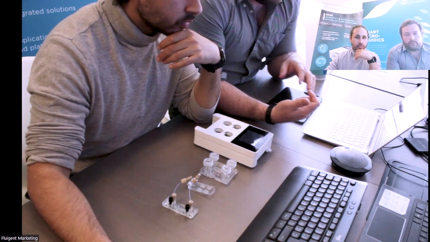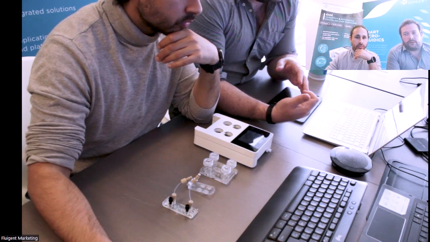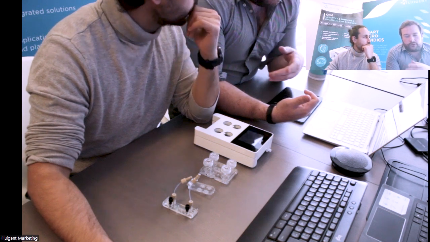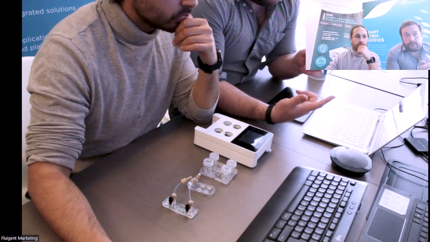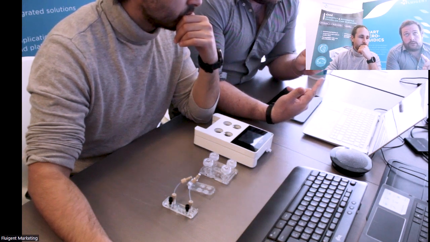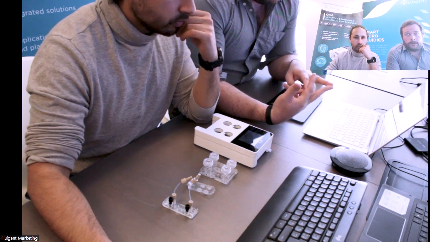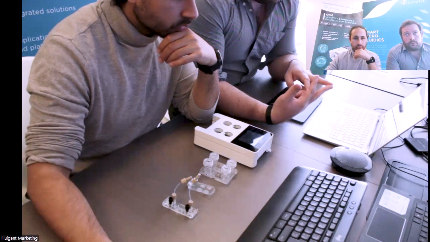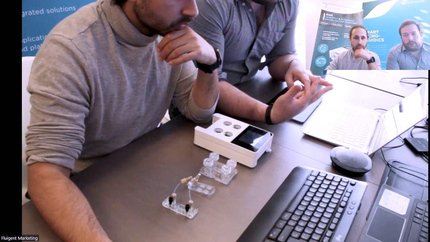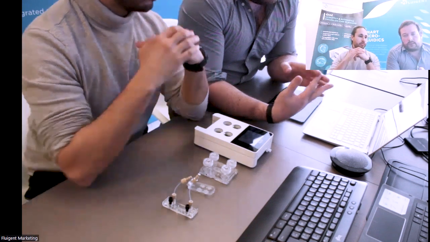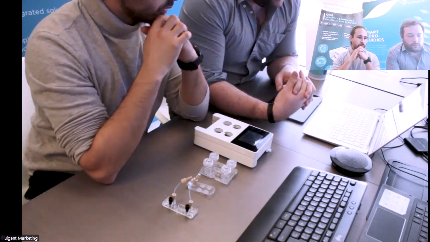You can also control the flow profile, so you can define if the shape of the flow profile is a sinus, square shape, or a triangle shape. You cannot go too high in frequency, because you have limitations of the system, but you can still define sinus as a flow profile.